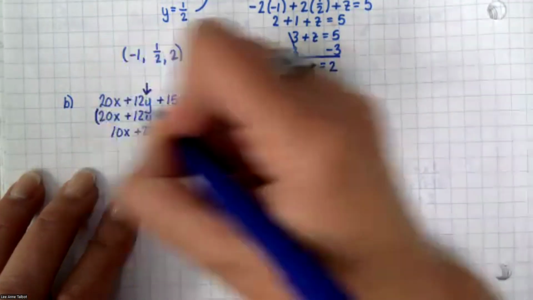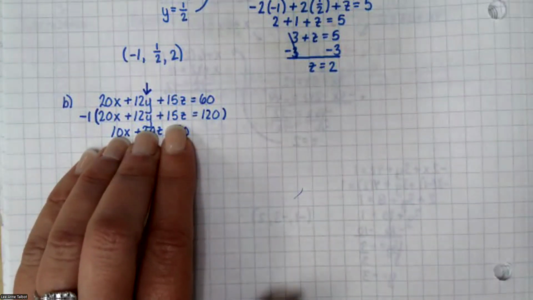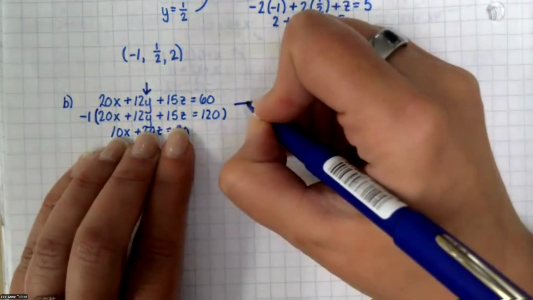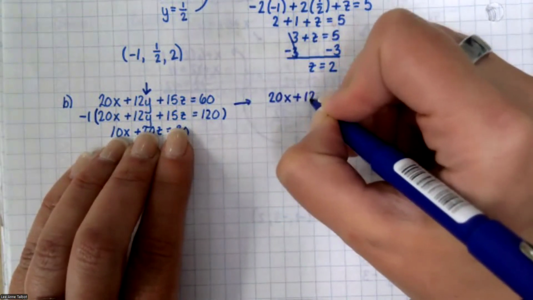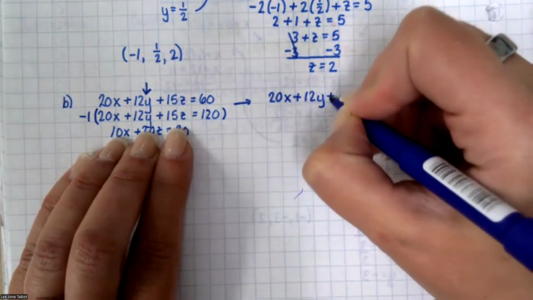Now, I think it would be easiest to multiply the second equation by -1. I'm going to write them over here. This problem should take us like 2 minutes.